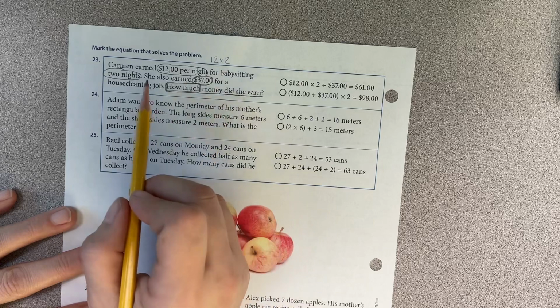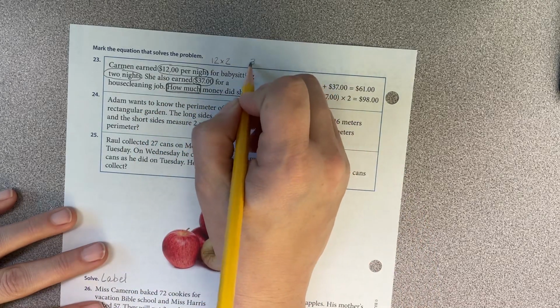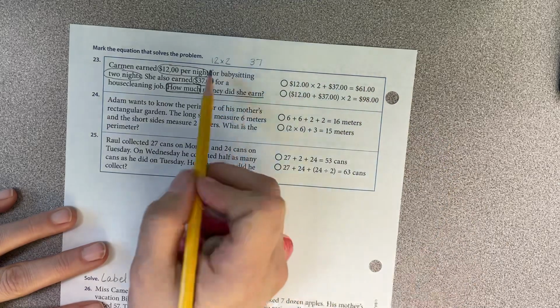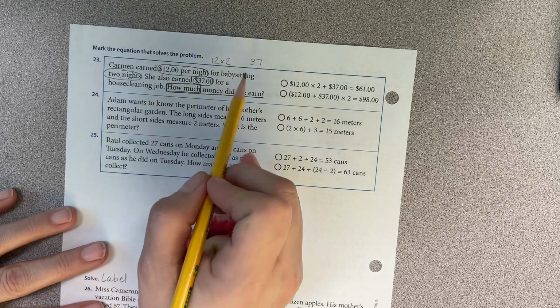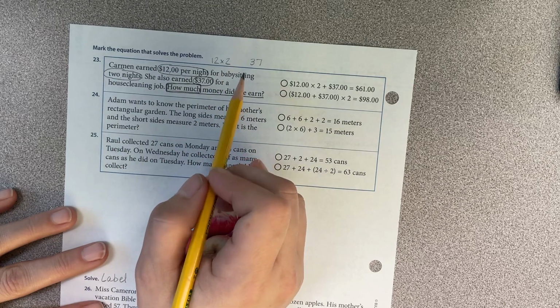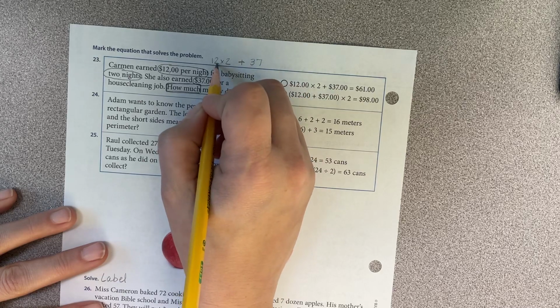Then the second part says she also earned $37 for a house cleaning job. Well, it just says that she earned $37. They gave us what she earned. So we're going to take that 37, and after we figure out 12 times 2, we have to do what to this 37? That's right, we have to add it to whatever this total is.